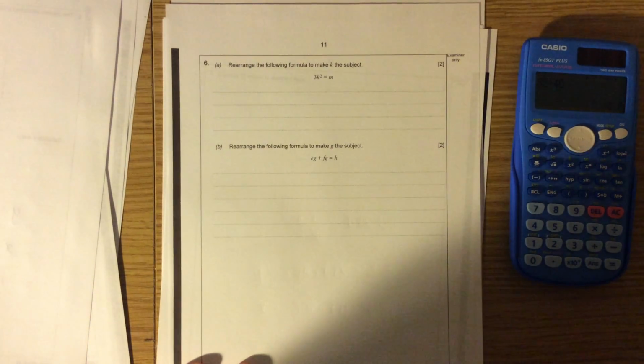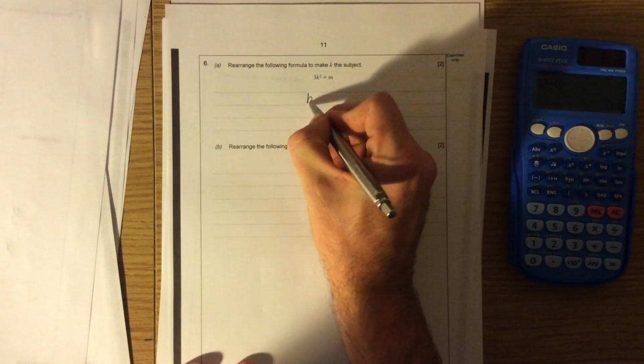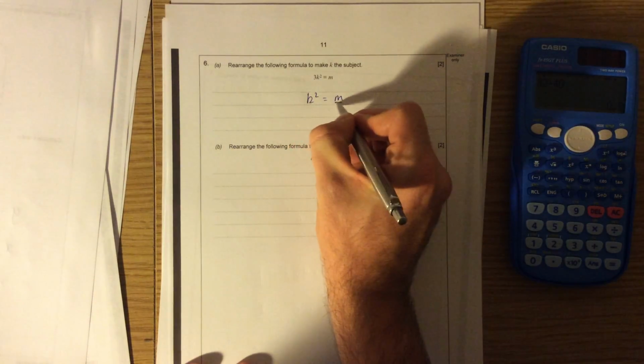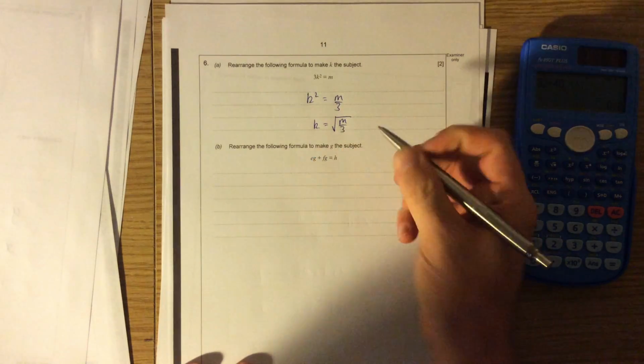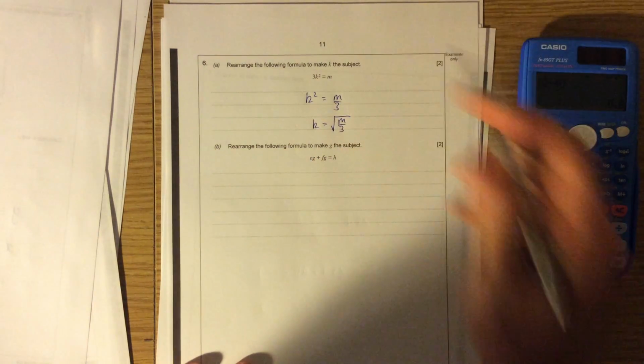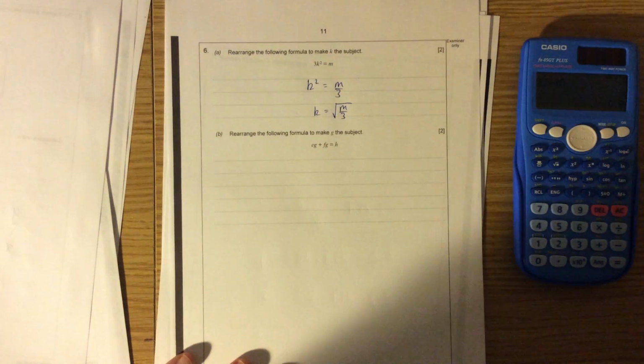Rearrange the formula. So I need to get k on its own. The first thing I'm going to do is take the 3 over and divide. Then I'm going to square root both sides to get k on its own. Make sure you draw the square root sign all the way around m over 3, otherwise you will lose marks.